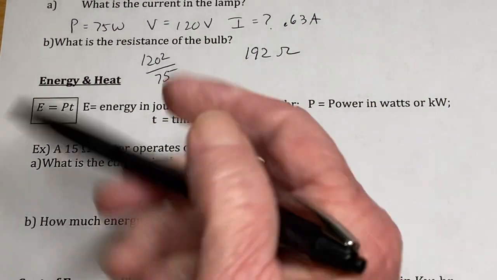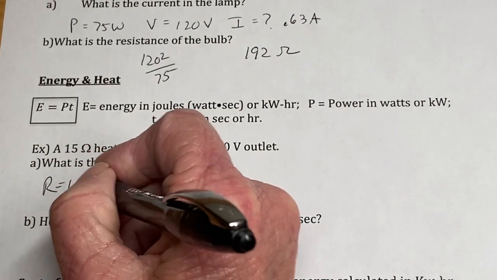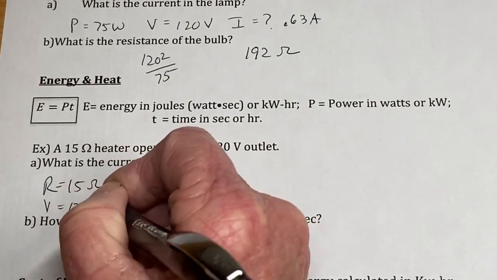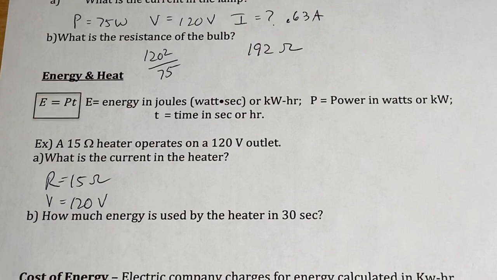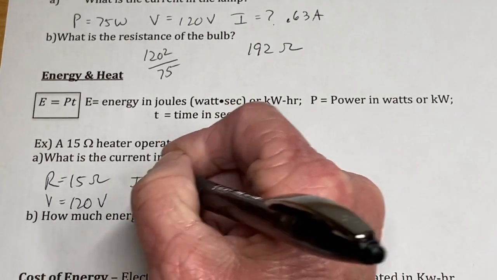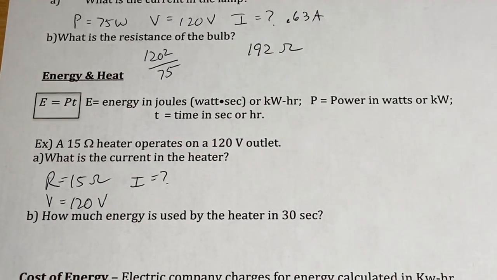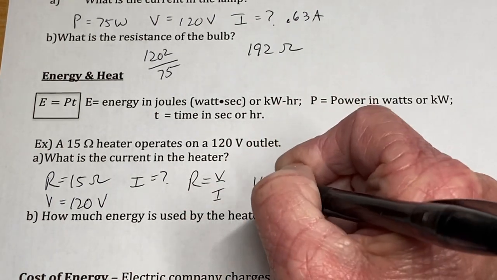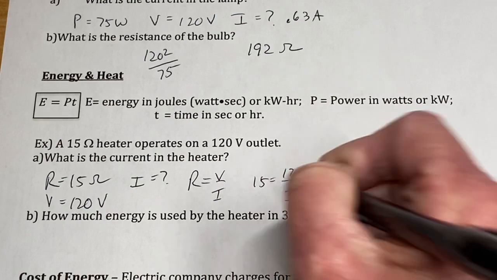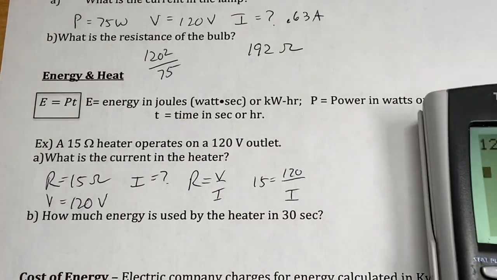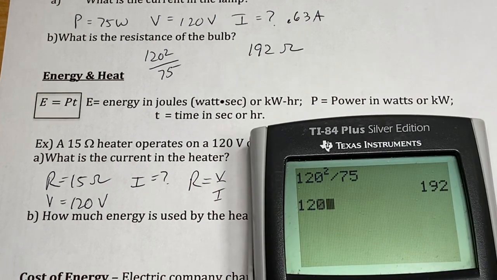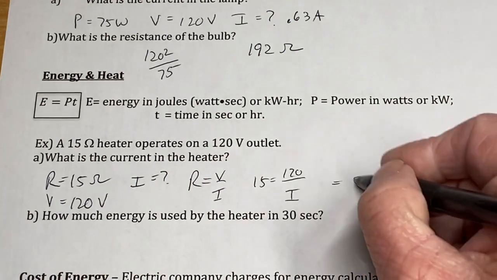A 15 ohm heater, so R is 15 ohms, operates on a 120, which is pretty much what we have in our houses, except for your dryer and your oven. What is the current? Okay, so this is not anything except Ohm's law. So we know R equals V over I, so 15 equals 120 over I. So let's solve for this. How much current are we going to get? It's going to be 120 divided by 15. It's going to be 8 amps. That's a lot of current.